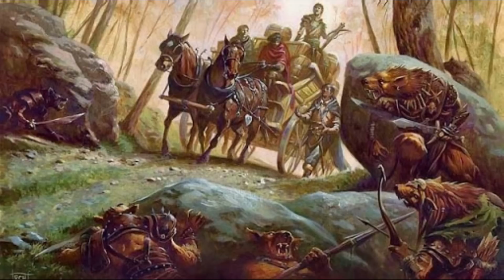Also consider the positioning of the enemies. Are they going to be attacking the characters from the front? Are they going to be surrounding the characters? A group of enemies that surround the players are more difficult than ones that are attacking from one direction.